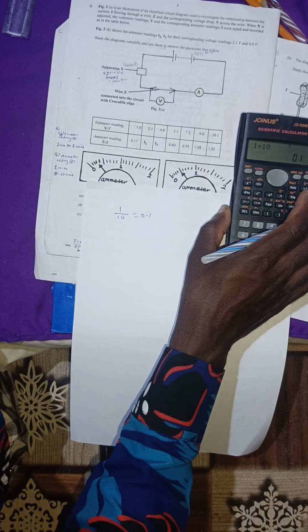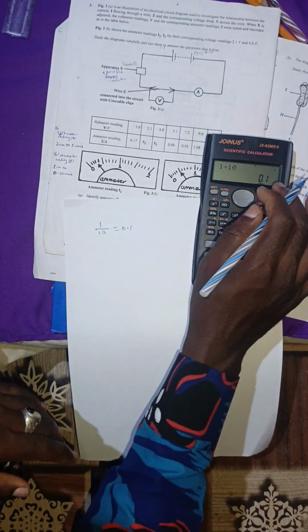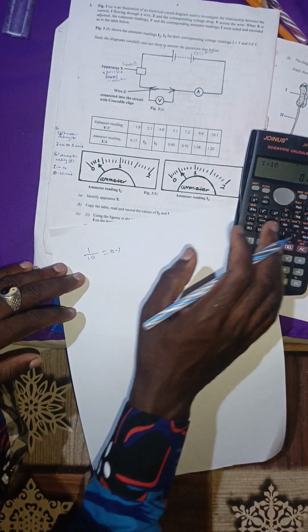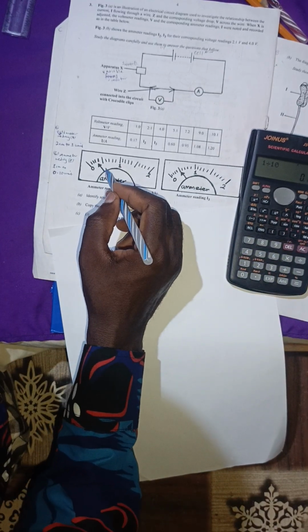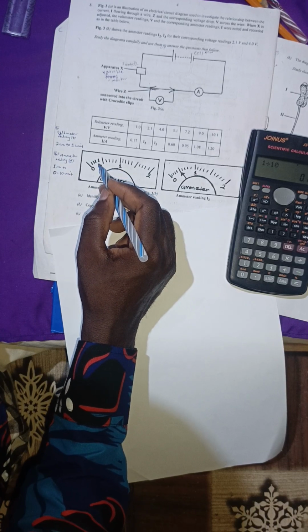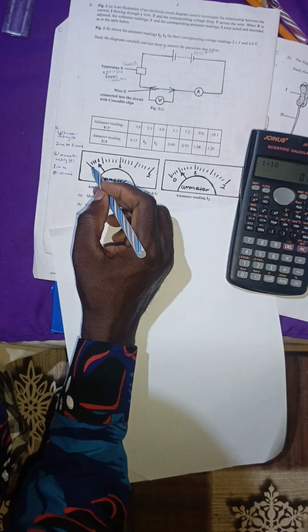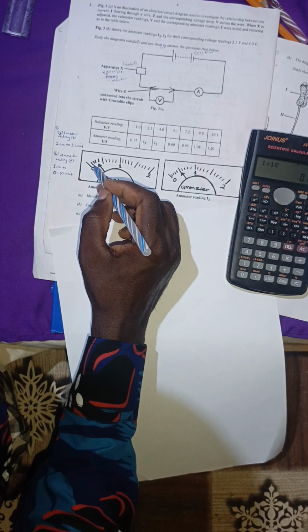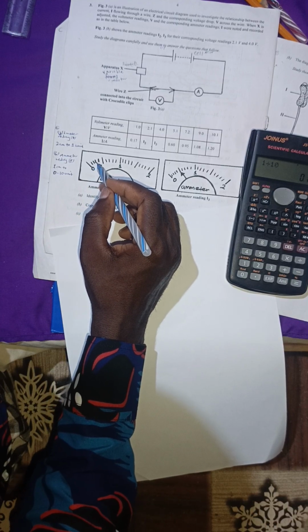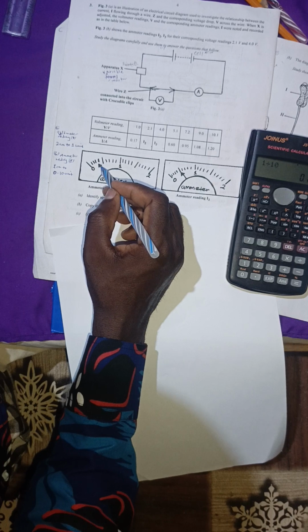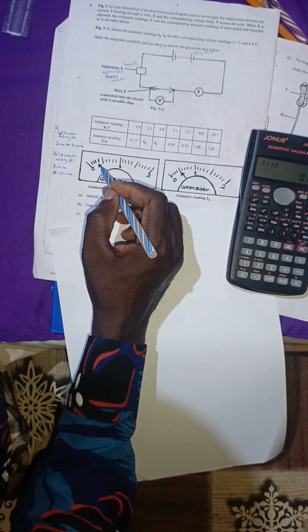So here simply, each line is 0.1. Now we look at where the pointer is pointing, and we record it. So here we have 0, 1, 2, 3. It is pointing at 3. It's much closer at 3.